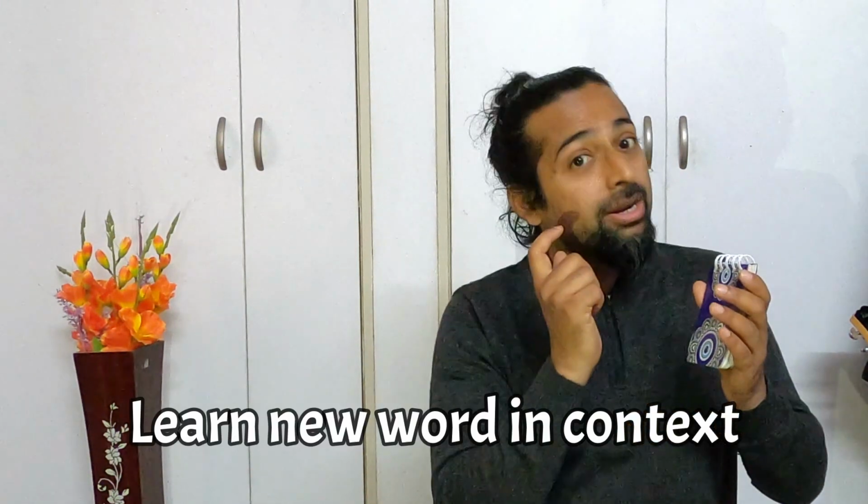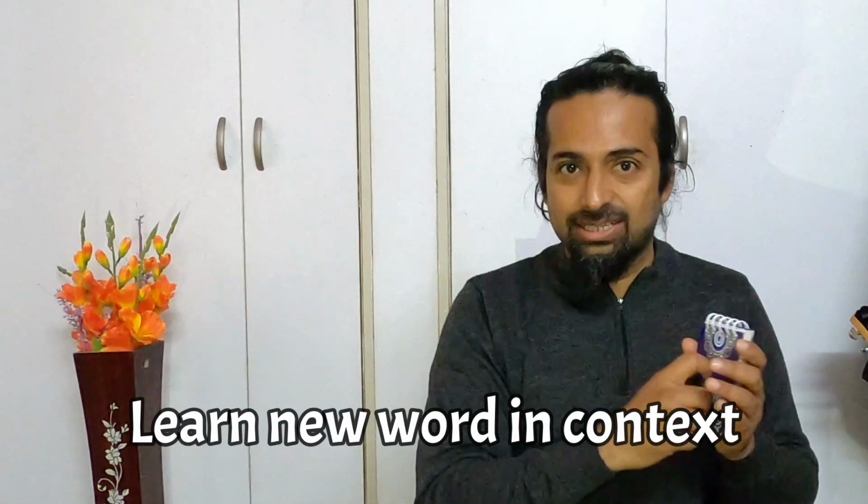Take one word, okay? Any new word you get, you need to find some sentences related to that. You need to learn the new word in context, because one word may have several meanings. Take the example of the word shift. In many different ways we can use this word.